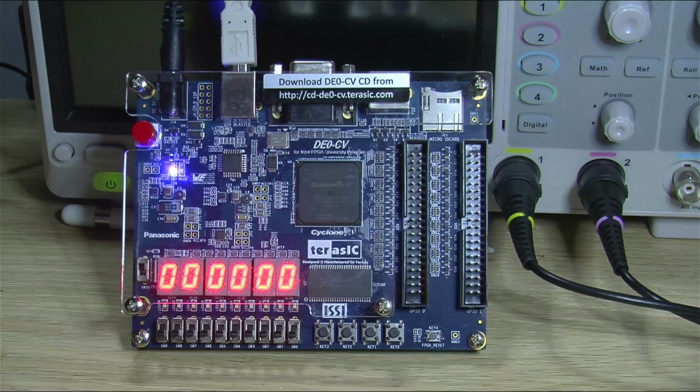However, something like this is great for learning FPGAs with, because you do get all the switches and buttons and RAM and all of the additional stuff to be able to play around with and see how it works.